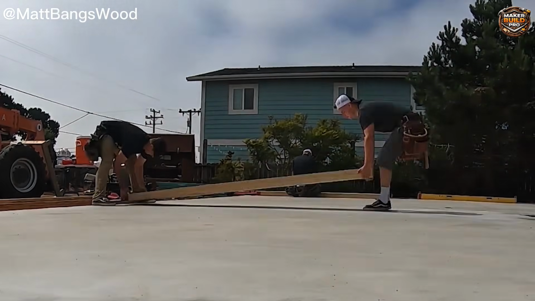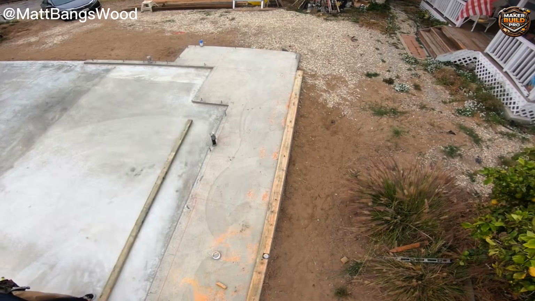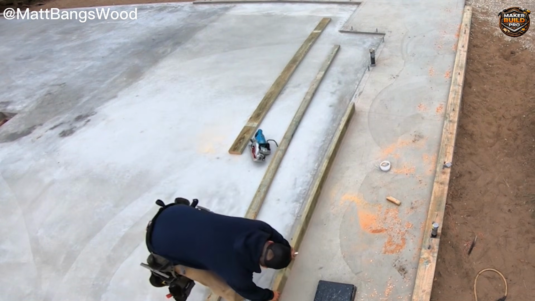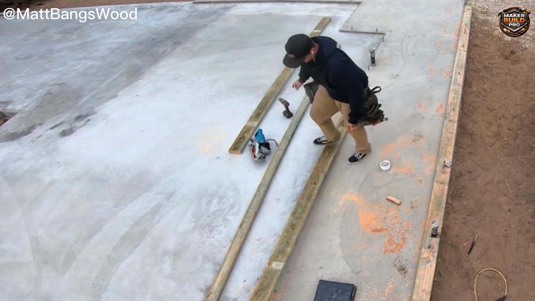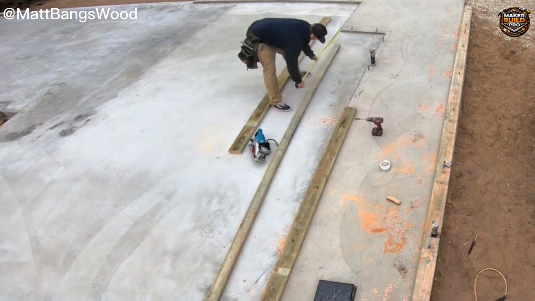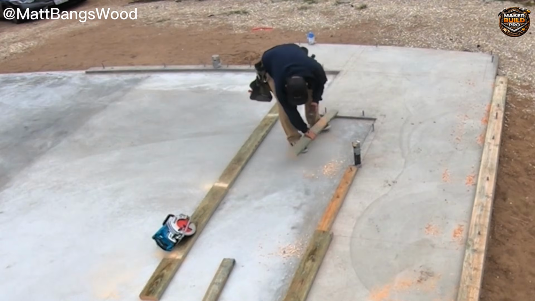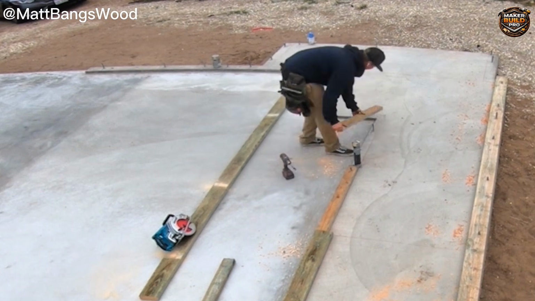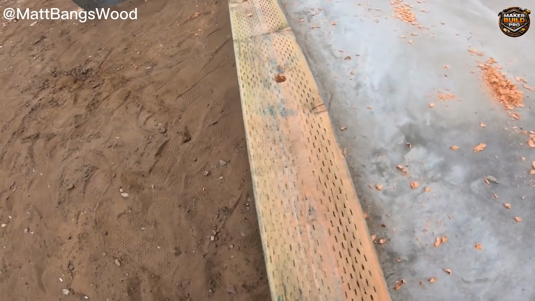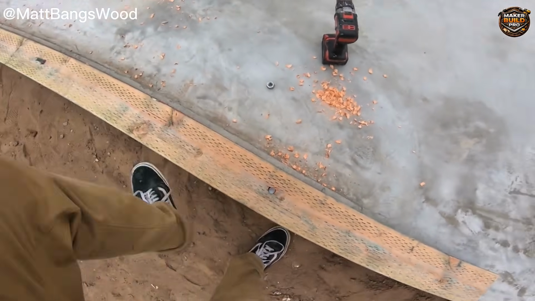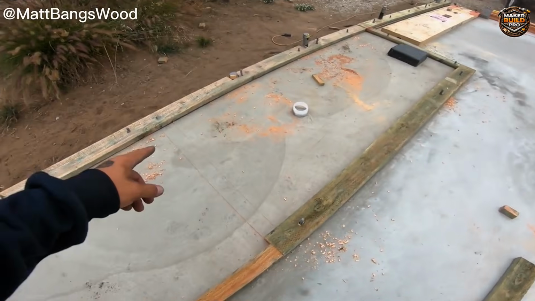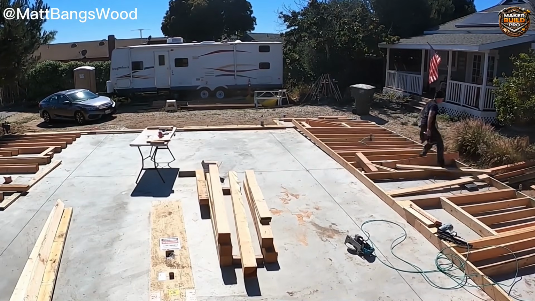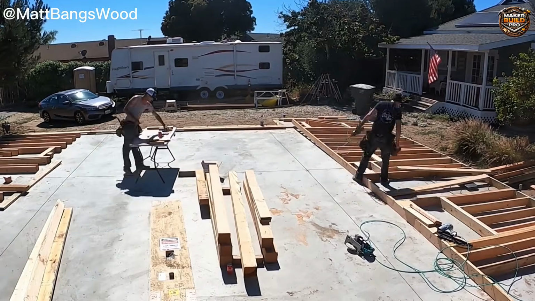The long wooden boards are being measured and positioned across the concrete floor, so the layout stays straight for the next stage. The wooden floor joists are being installed one by one to build a strong and even floor frame.